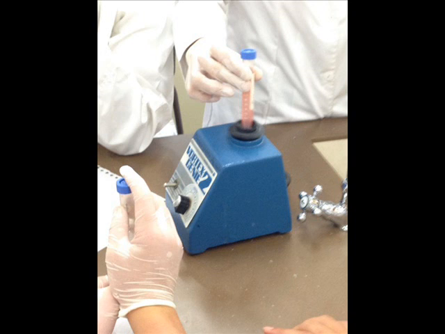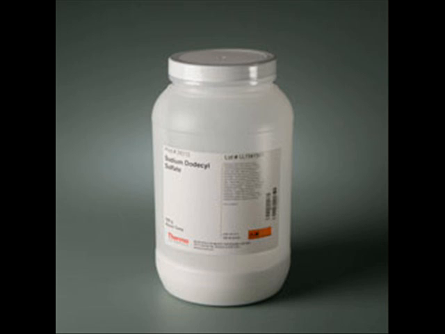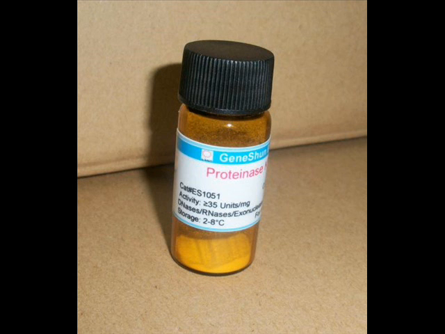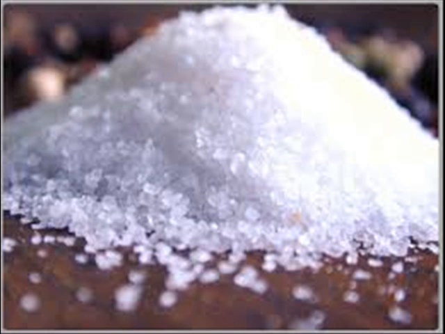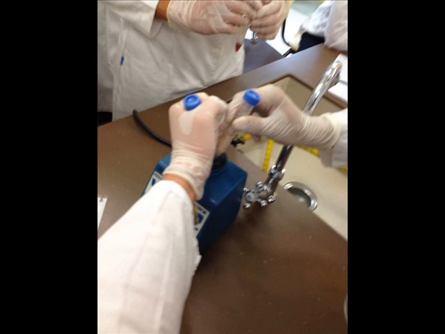Later on, we add 67 microliters of SDS and apply it 1 minute into a vortex. Then we add 10 microliters of proteinase K and after we shake softly, we add 335 microliters of NaCl and apply it into a vortex for 1 minute.